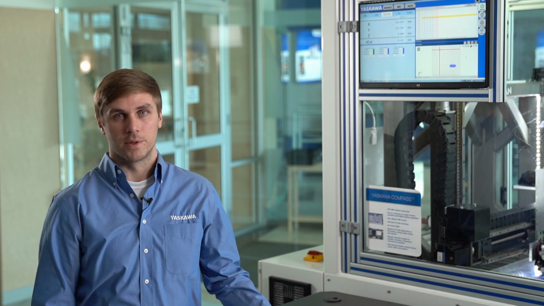And that is all. That is the part viewer and program restart feature in Yaskawa Compass version 1.1.